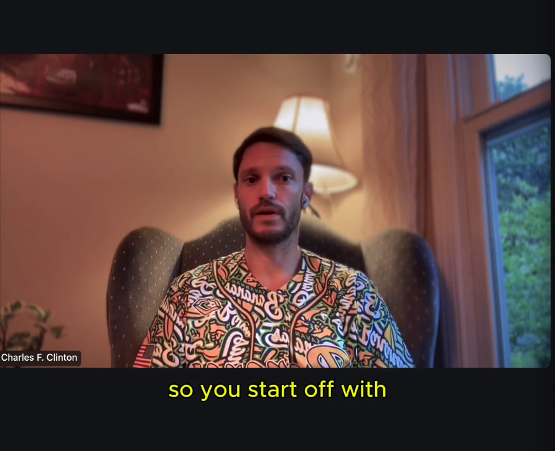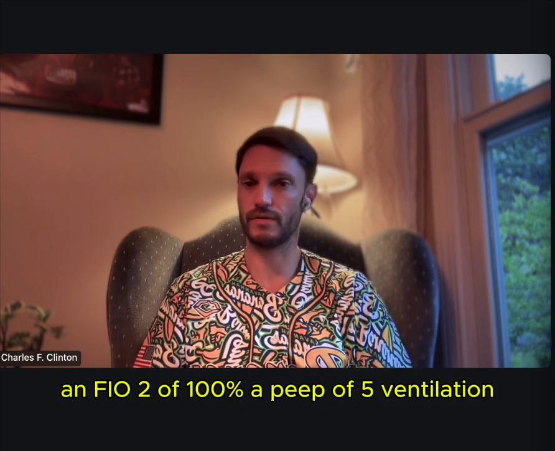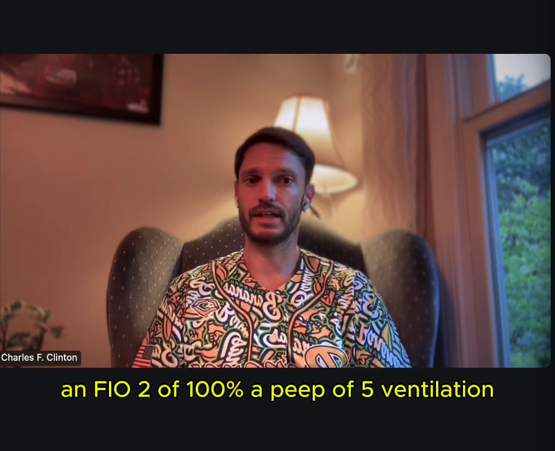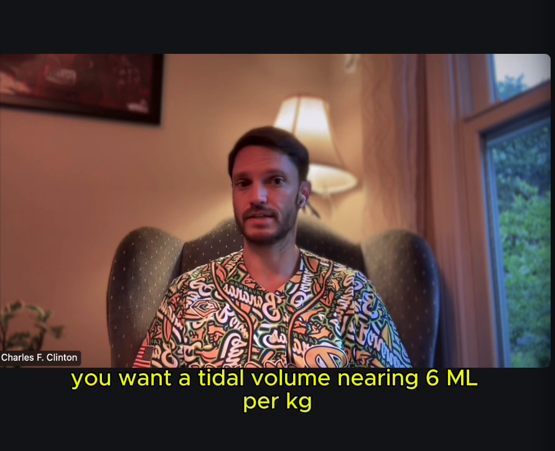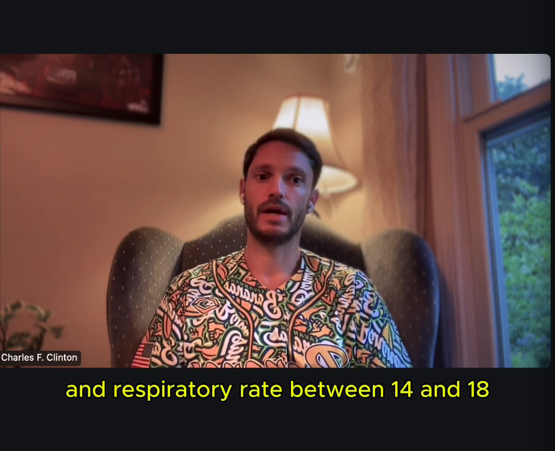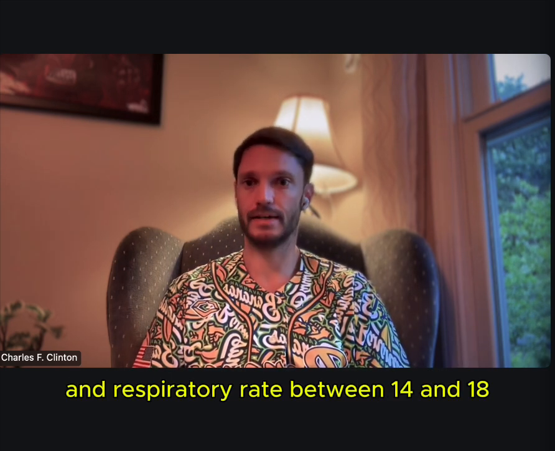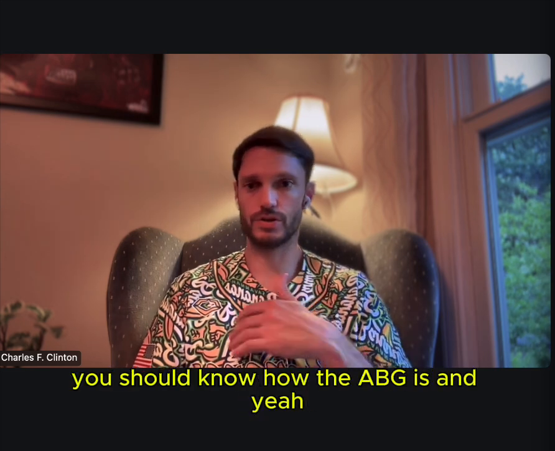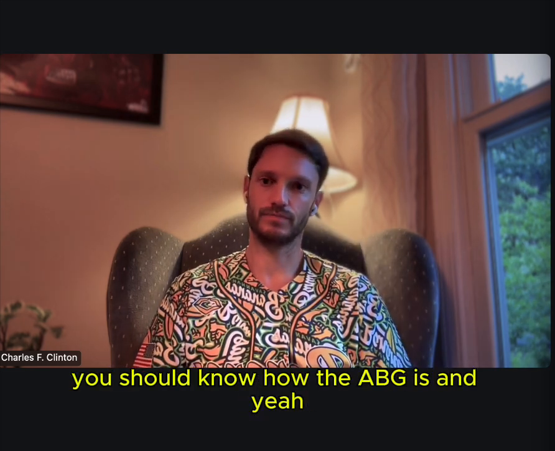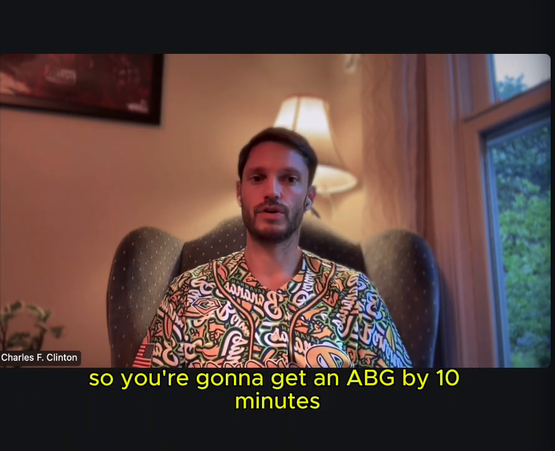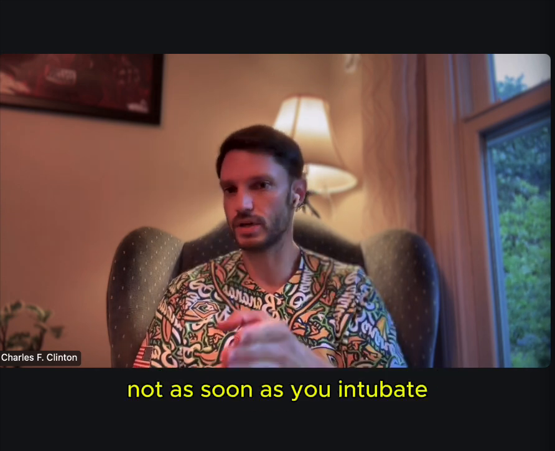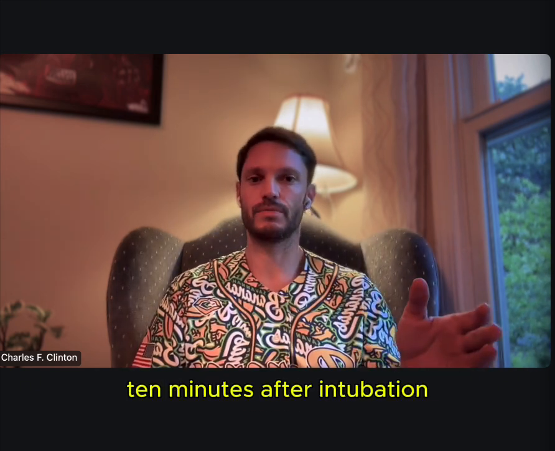So you start off with the initial ventilation settings: an FiO2 of 100%, a PEEP of 5, a tidal volume nearing 6 mL per kg of ideal body weight, and a respiratory rate between 14 and 18. After 10 minutes of ventilating the patient, you should know how the ABG is being altered by these settings. So you're going to get an ABG at 10 minutes, not as soon as you intubate because it won't tell you much. Ten minutes after intubation, you get the ABG.